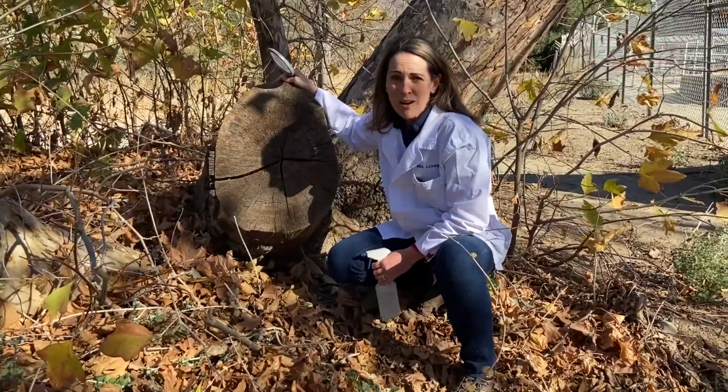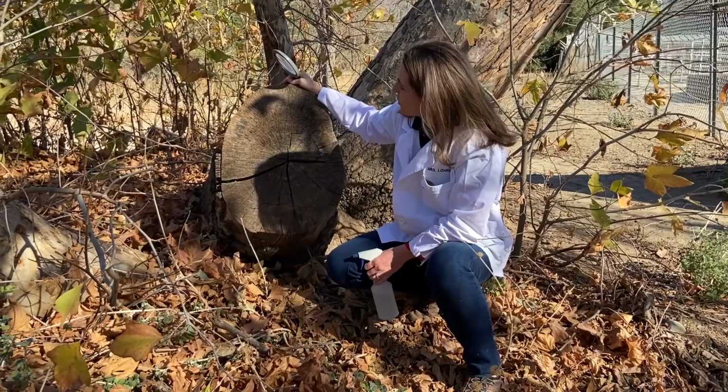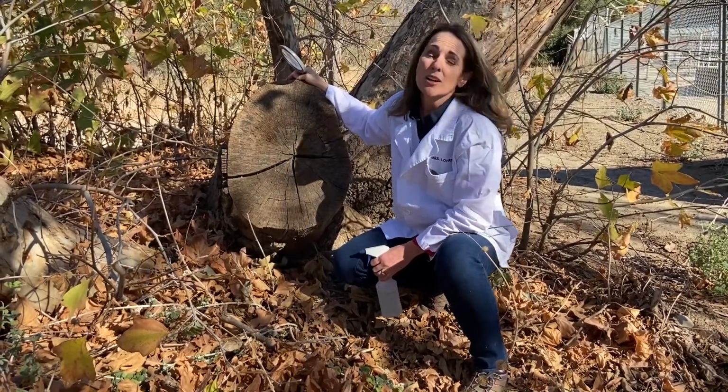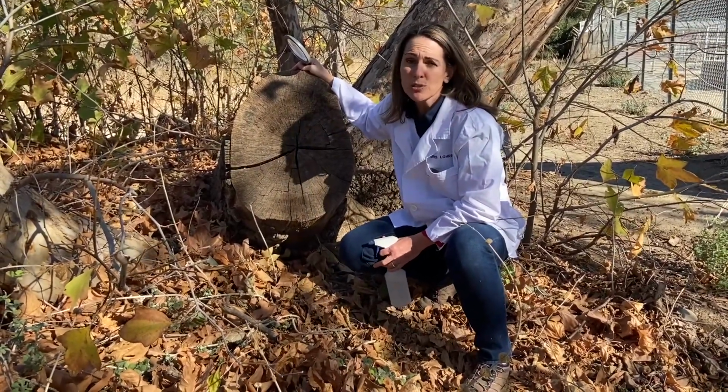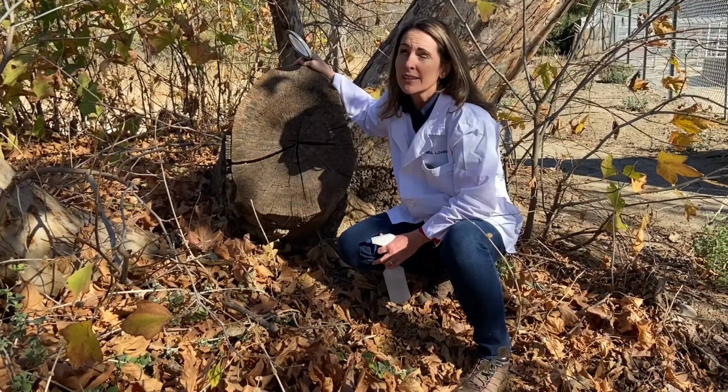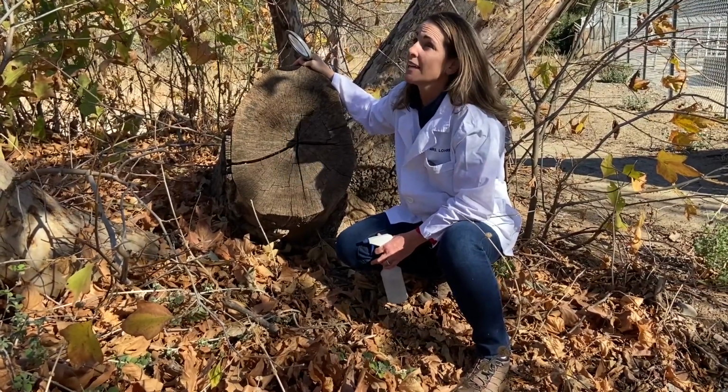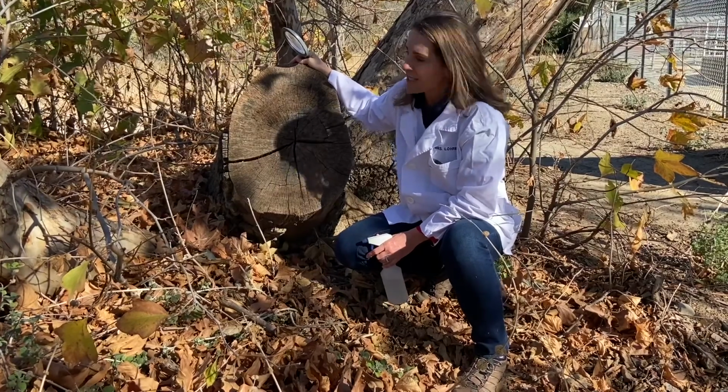I was taking a walk and I came upon this sycamore stump. Sycamore trees are deciduous trees, meaning they lose their leaves in the fall and winter. The leaves will grow back. This tree isn't dead, it's just deciduous and it loses its leaves.